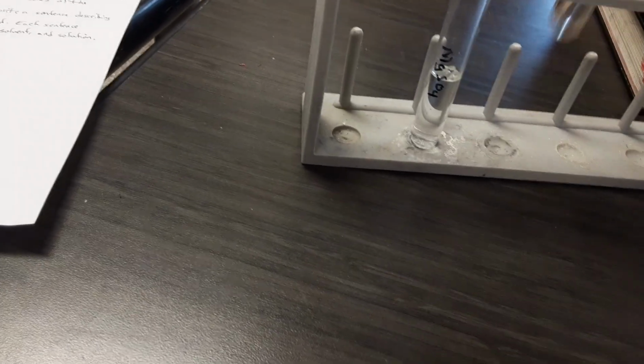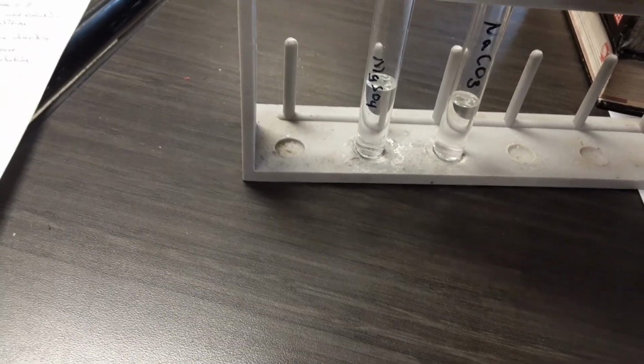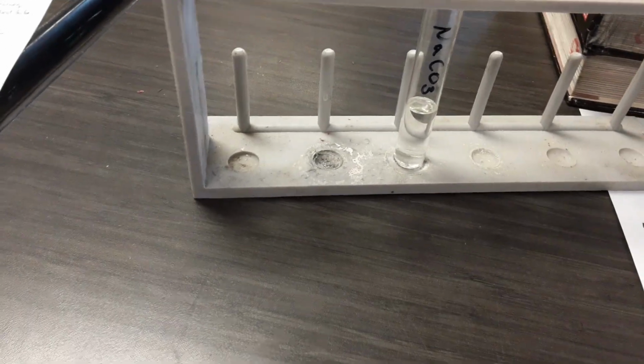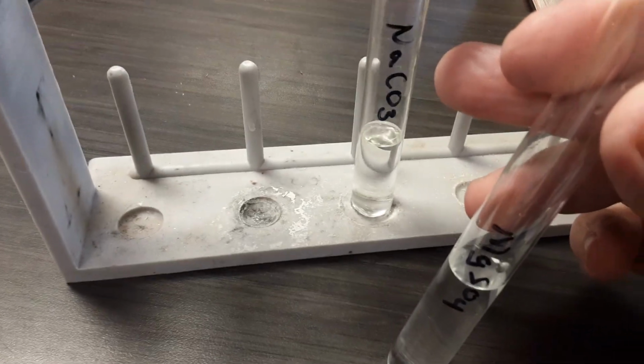Now, just as a little bit of fun, one of the children said, "Hey, can we mix all this stuff?" And I said, "You can't mix it all, but you can mix some of the solution from the magnesium sulfate and the sodium carbonate together." So let's see what happens when we add the solution of magnesium sulfate to the solution of sodium carbonate.